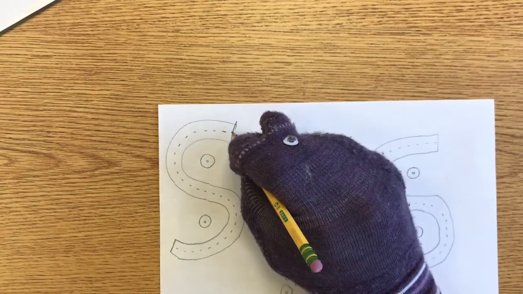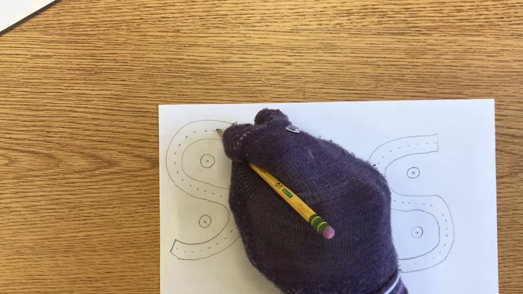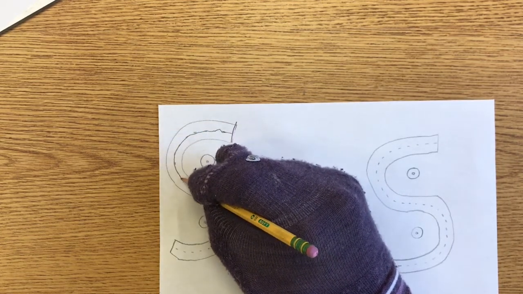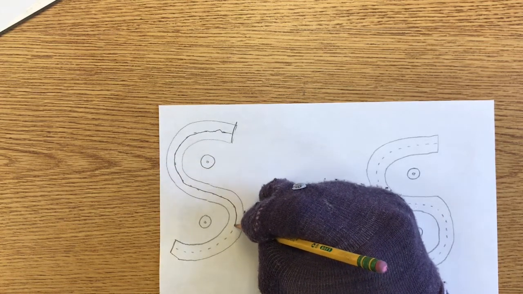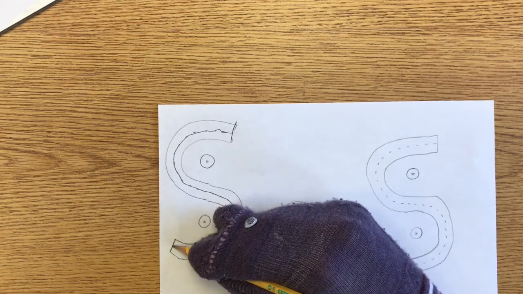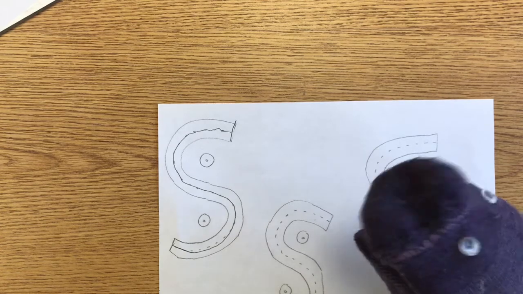Let's start up here at the top. We're going to drive right down the middle of that road. If you have to go slow, go nice and slow. Here we go. We're turning around on that road. All right, nice job.